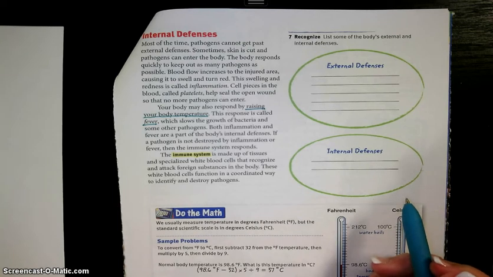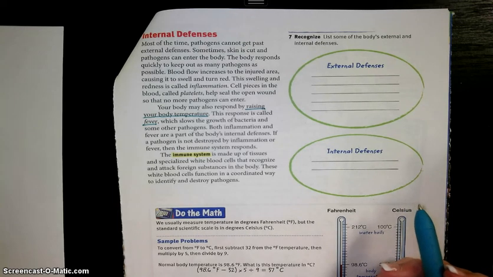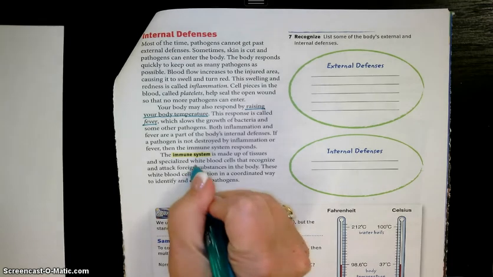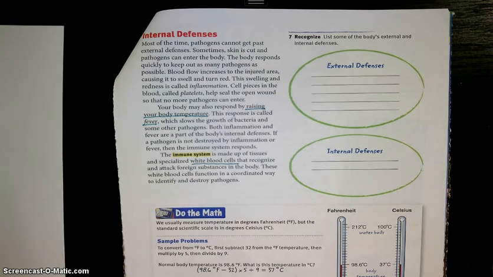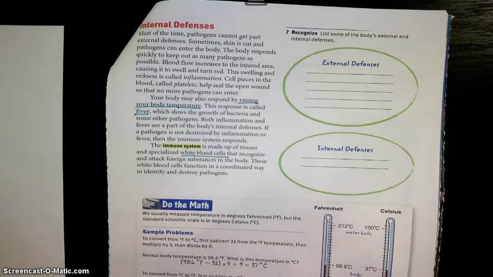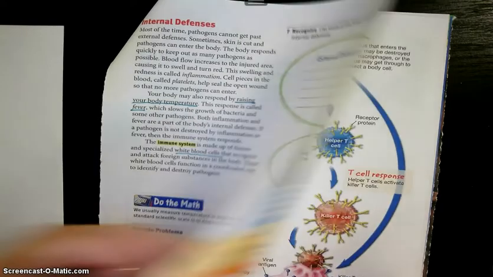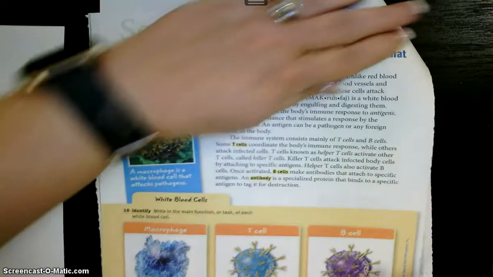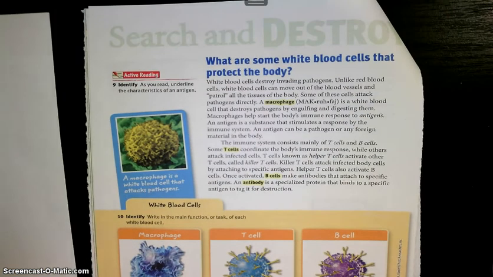If the pathogen's not destroyed by the inflammation or the fever, then your immune system responds by using certain cells. Your immune system's made up of tissues and specialized white blood cells that recognize and attack foreign substances in the body. These white blood cells function in a coordinated way to identify and destroy pathogens. So when we turn the page to 508, we find out all about these cells.